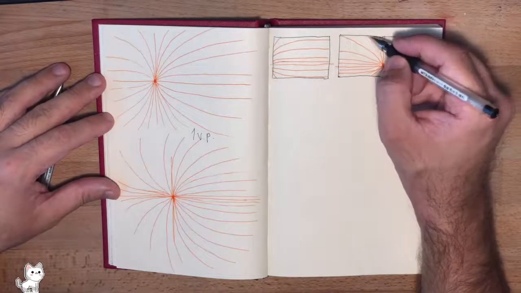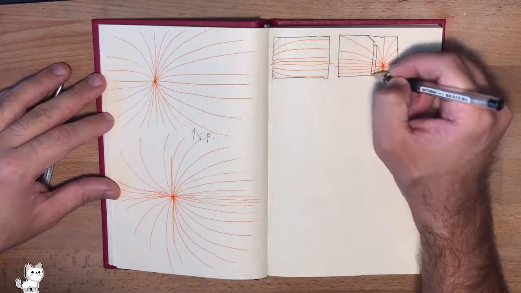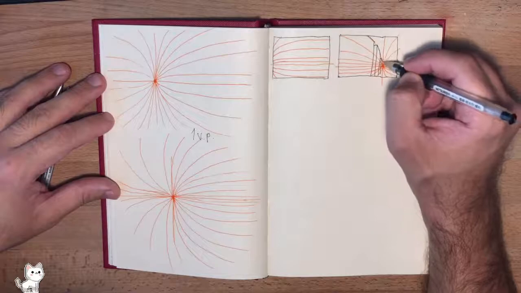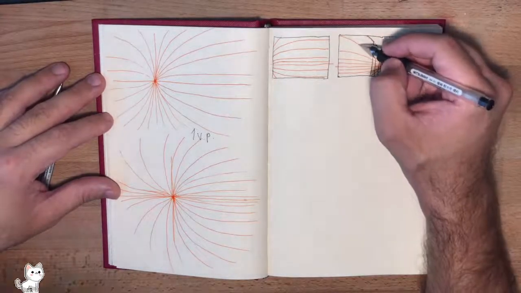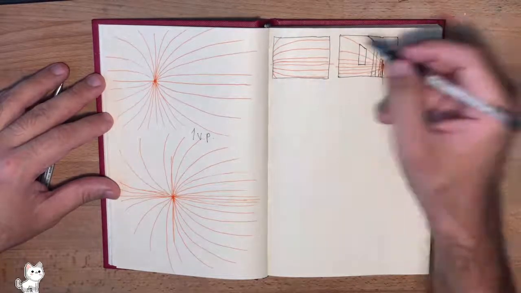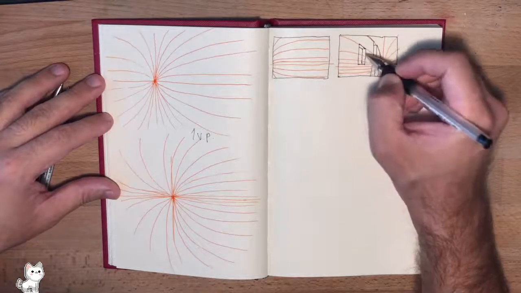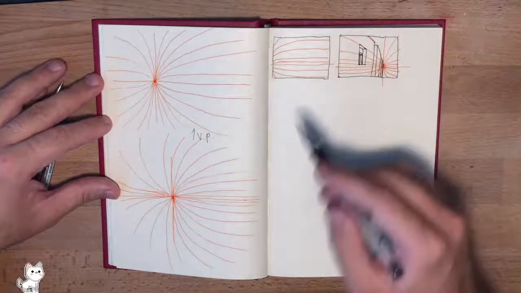And here is what it can be. It can be like this wall, let's say. And here, a window.